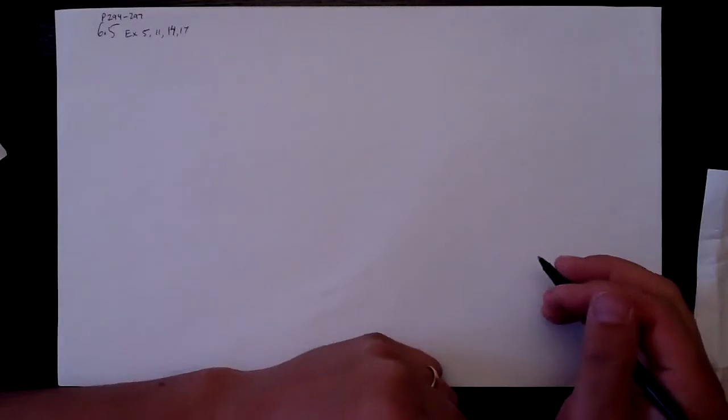This is the video for page 294 through 297, exercise set 6.5, exercises 5, 11, 14, and 17. All four of those are distance, rate, time problems, and they are all solved in a similar manner, so let's go through them all together.